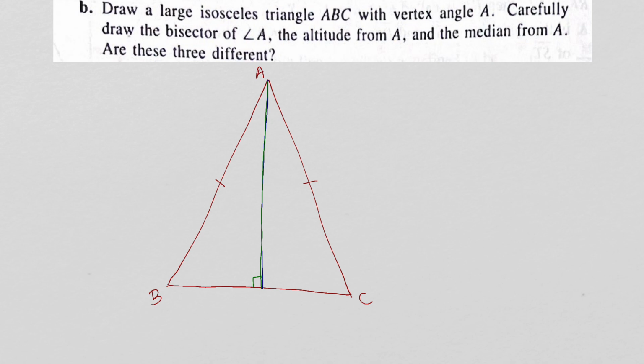And the median is going to go from here, and it's going to cut this into two equal parts. So the median is this right here, where this side is congruent with that side there. And so the question is, are these different? No. In an isosceles triangle, the bisector, the altitude, and the median are all the exact same.